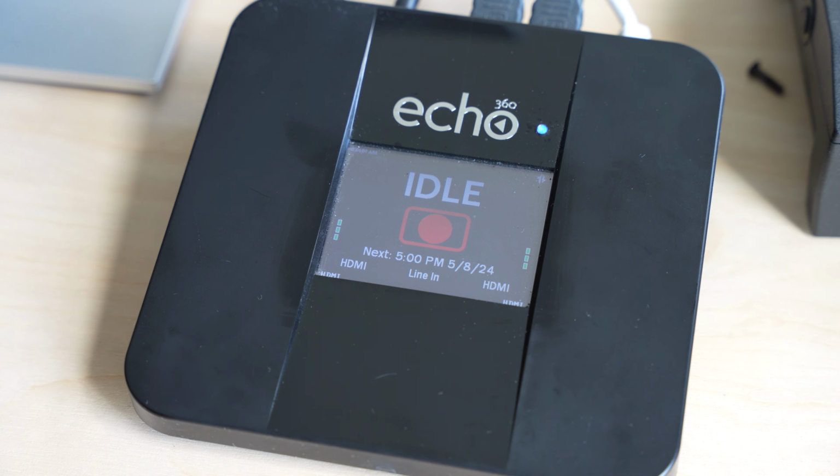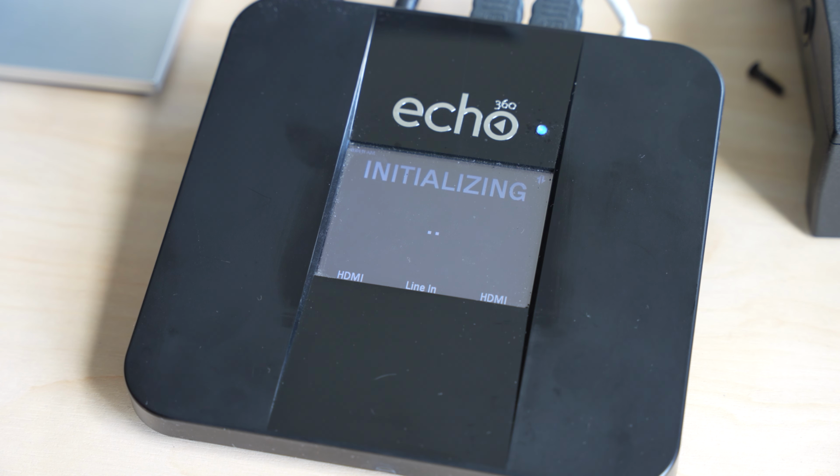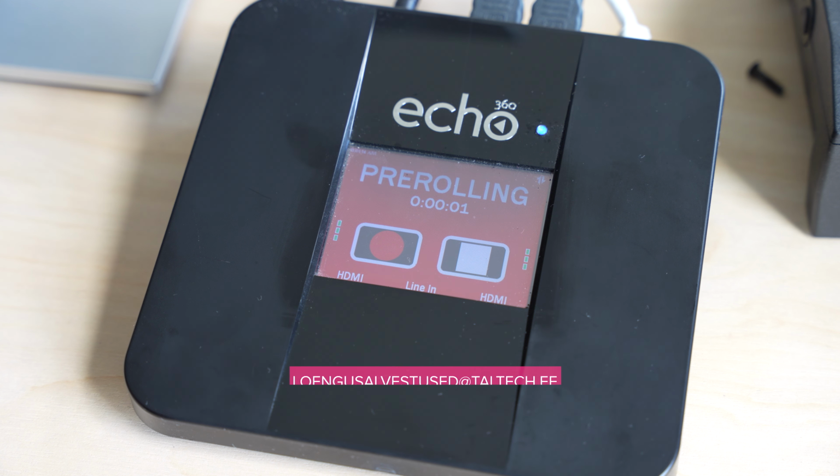Echo360 recording can also be started manually in the classroom by pressing the record button on the touchscreen. To associate the recording with your user, write to loengosalvestuset@daltech.ee.